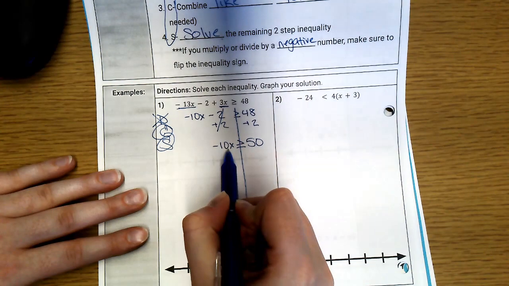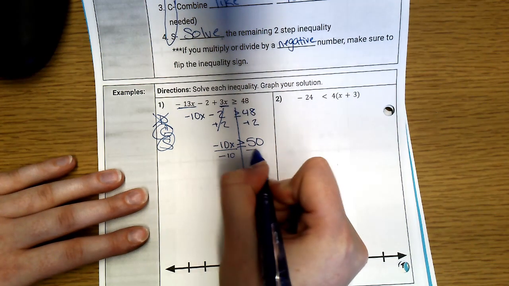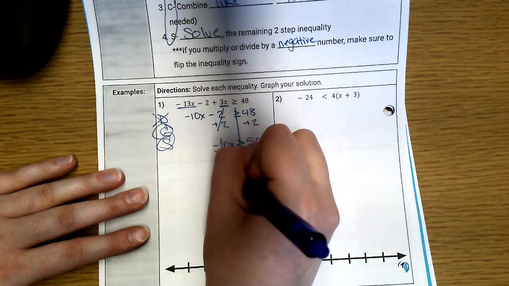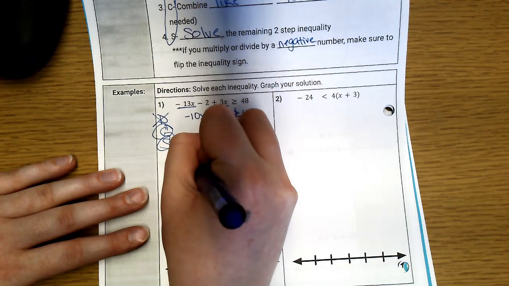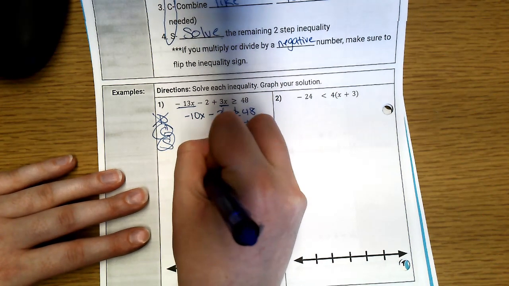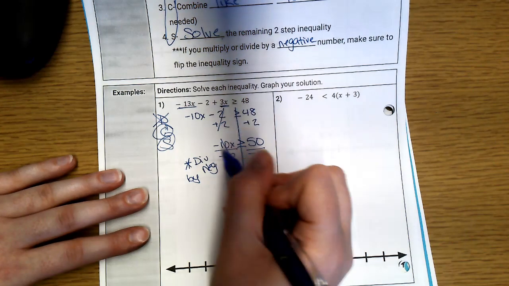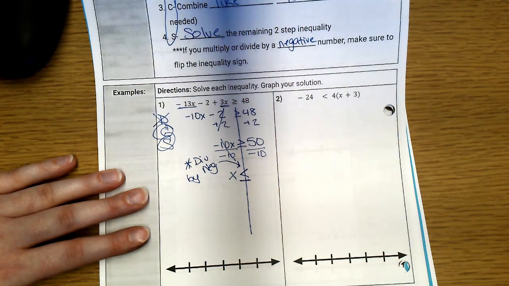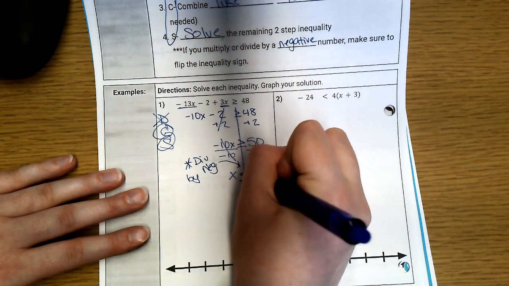To get rid of a negative 10, I have multiplication here, so I have to divide by negative 10. Negative 10's cancel. Bring down my x. I just divided by a negative. I'm going to make that note because that means I have to take the symbol and flip it. It's now a less than or equal to. 50 divided by negative 10 is negative 5.